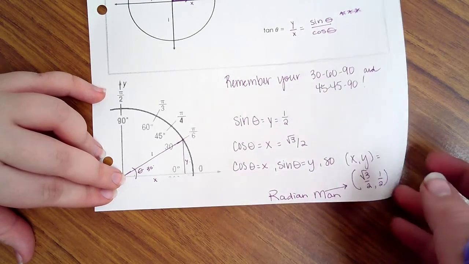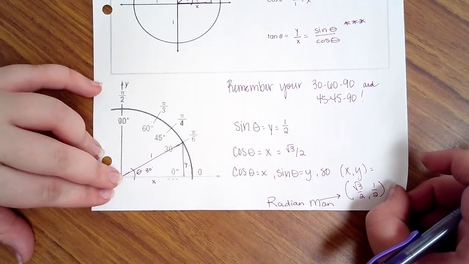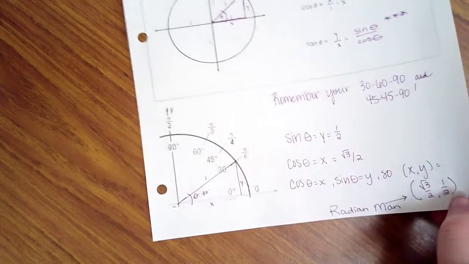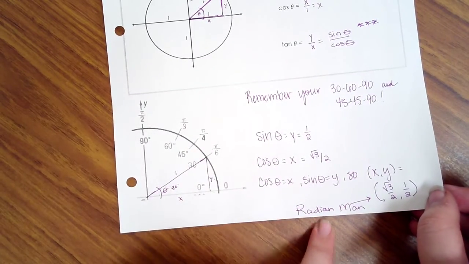So I'm going to jump over to Radian Man in my second video, but I want to finish these notes. Make sure you watch the Radian Man video as well when we figure out how to find the rest of our values.